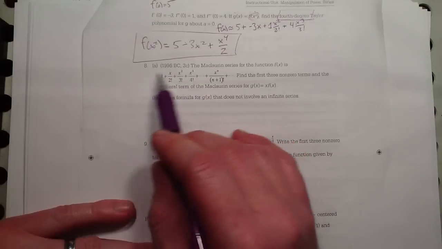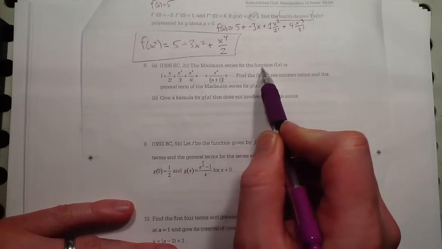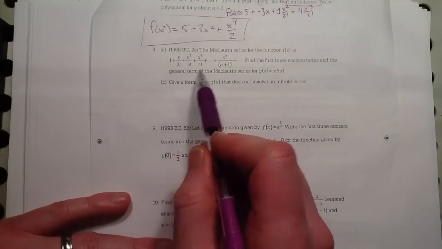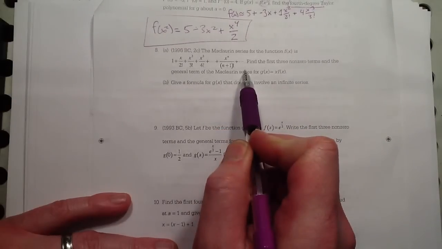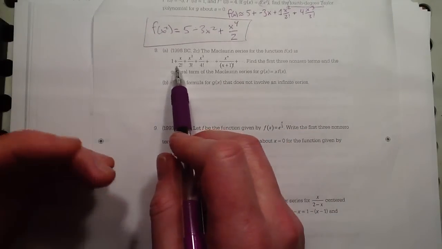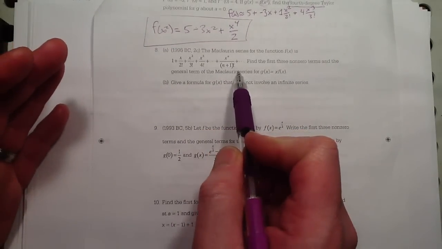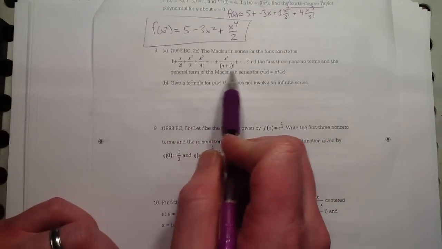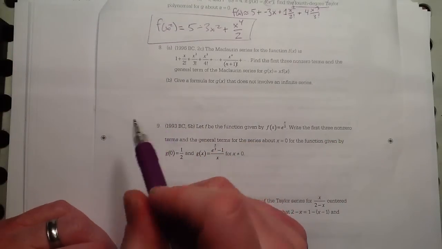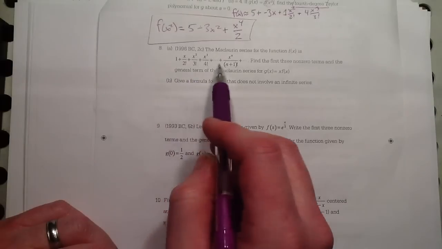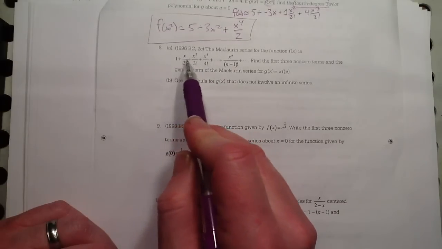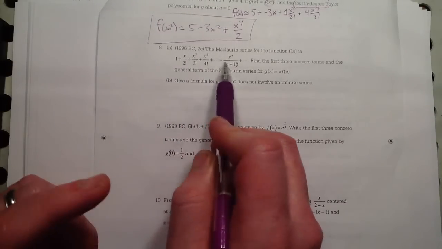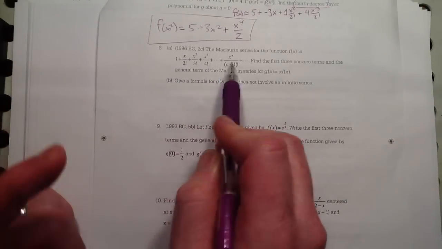Right. Number 8. The Maclaurin series for the function f of x is this. And you could look at that. Is that some recognizable one for us? No, not particularly. But looks kind of familiar. It looks like it has everything and it's positive, although it's not quite the e to the x series.